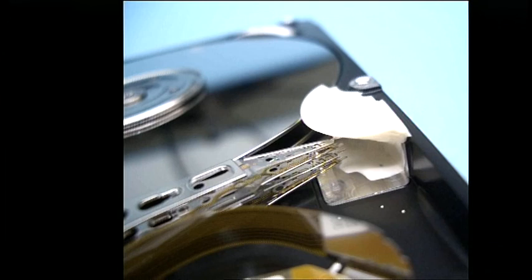Because the head ramp, the parking ramp of the head, in this photograph, because it's the wrong way around, has flown to the top. And that must have been the bottom when the drive was heated, because you can see that the plastic followed the gravitational force.